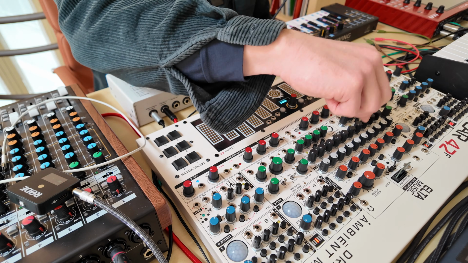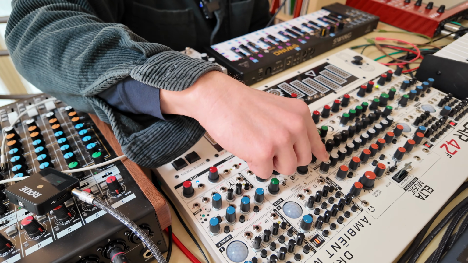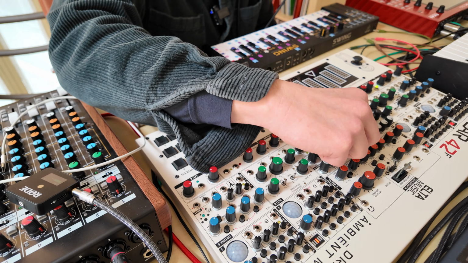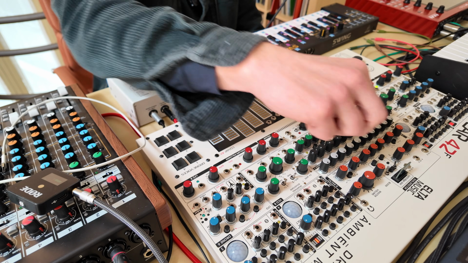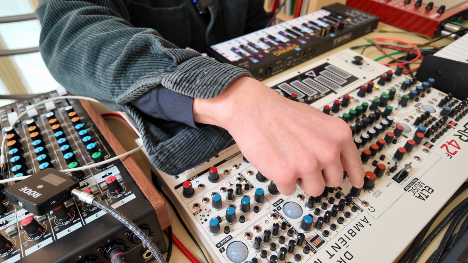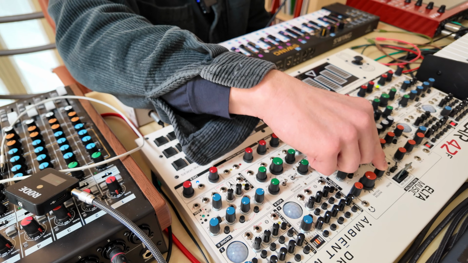The row of gray buttons are the pan buttons, so whether or not you are listening to something in stereo or right or left panned. Headphone amp, volume, main volume, blend again for the effects.